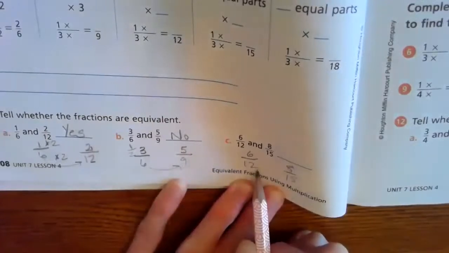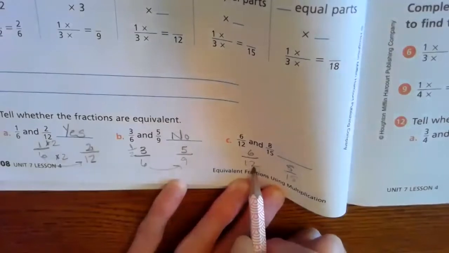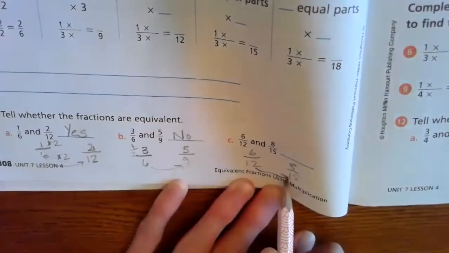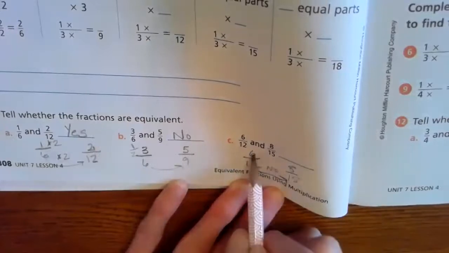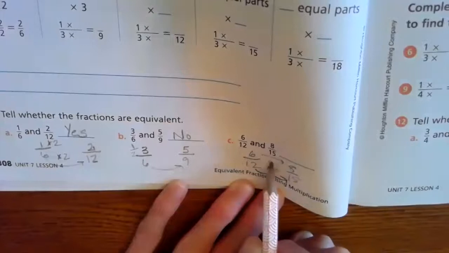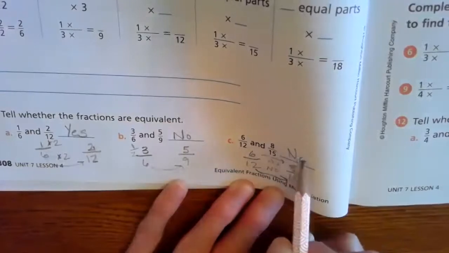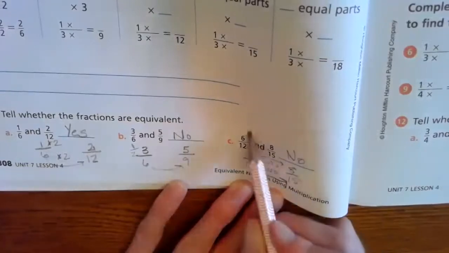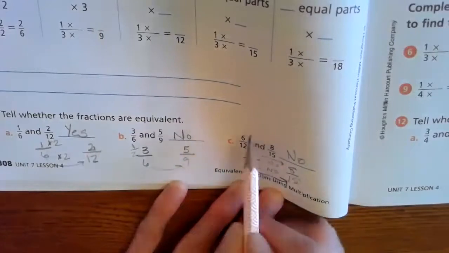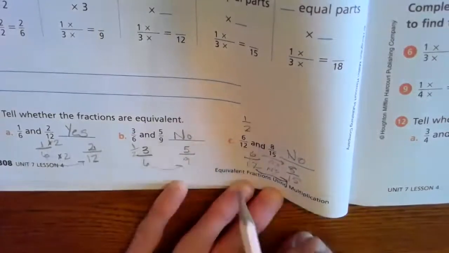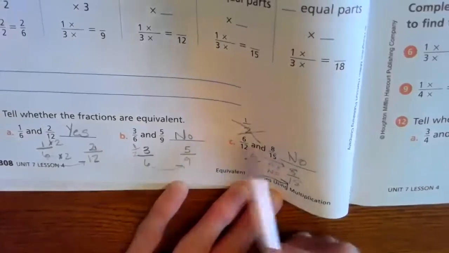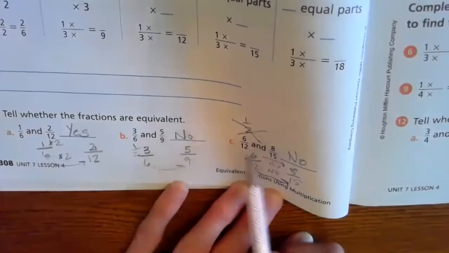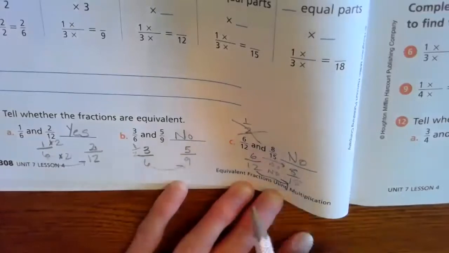We always start in the denominator. Is 12 times anything 15? No. Is 6 times anything 8? No. No, these are not equivalent fractions. Again, 6 is half of 12, so something that is equal to 6/12 is a half, and 8 is not half of 15. No. I just did all that out loud thinking to show you another way to think of it. No, they are not equivalent.